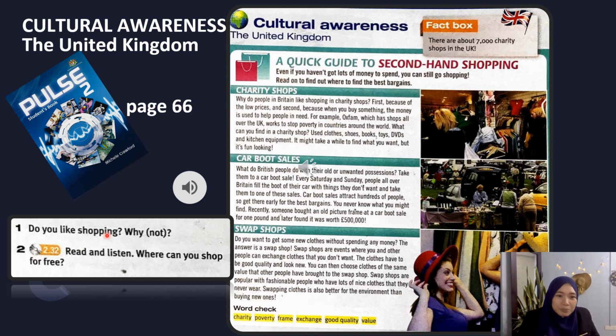Okay, so of course, do you like shopping? Yes, a lot of us like shopping, especially the women. Some of you also don't like shopping, right? Why do you like shopping? Why don't you like shopping? Okay, think of it. Now you are going to read and listen to where you can shop for free. Okay, you are going to listen to this.